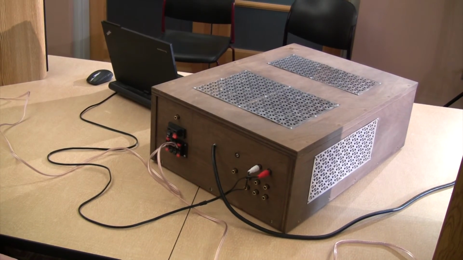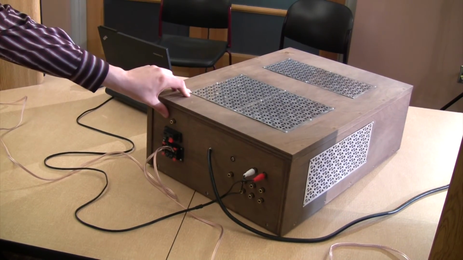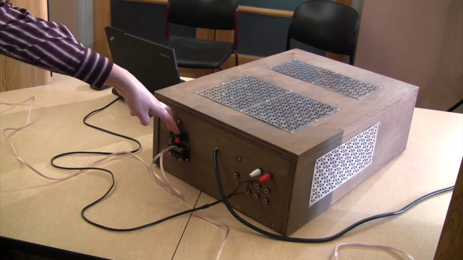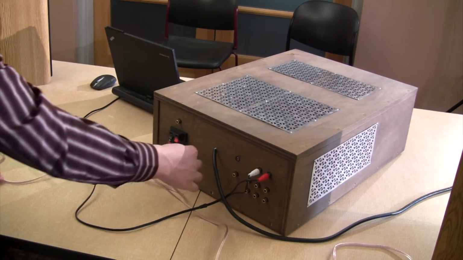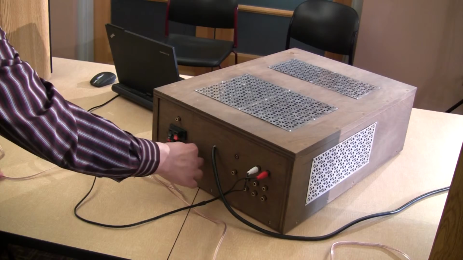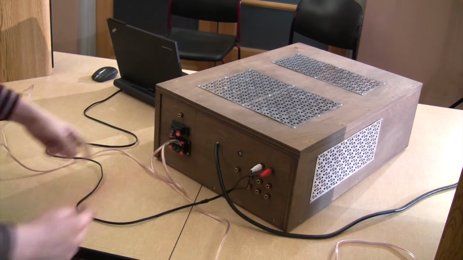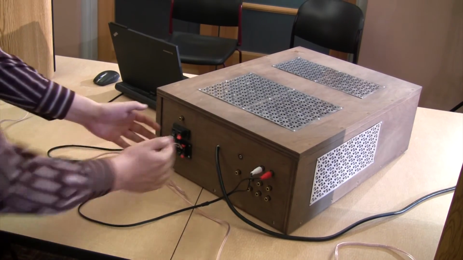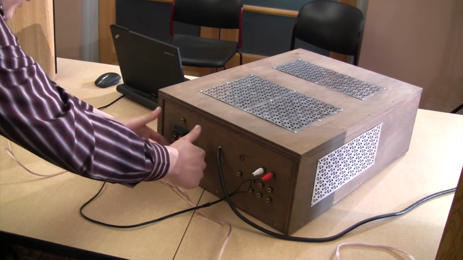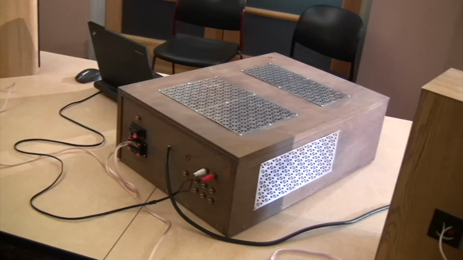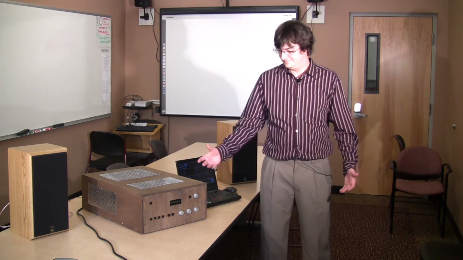The outputs of the system are the subwoofer output, the center outputs, the front left, front right, rear left, rear right, and these 6 make up the full 5.1 channel output, as well as the subwoofer. And that's our system.